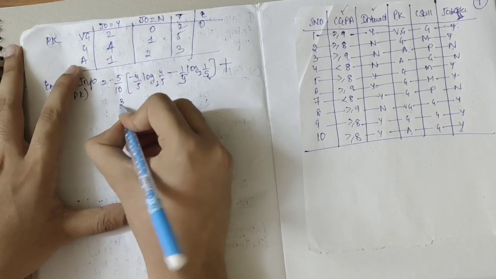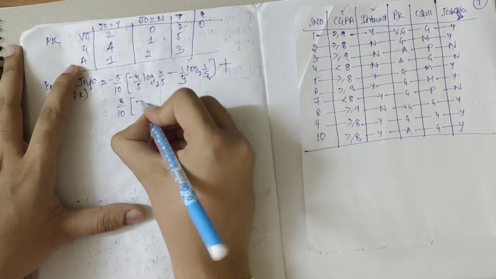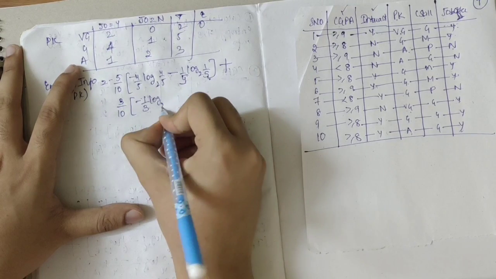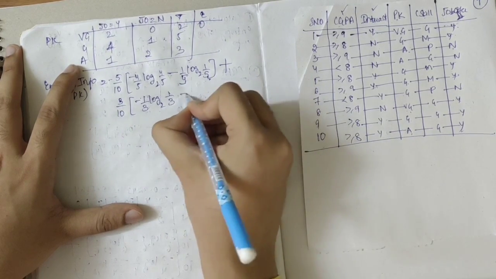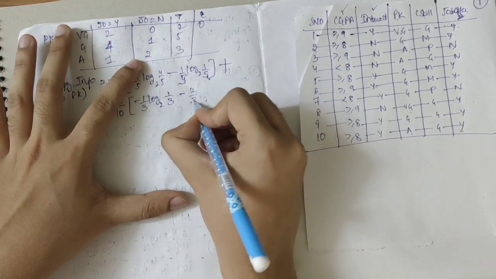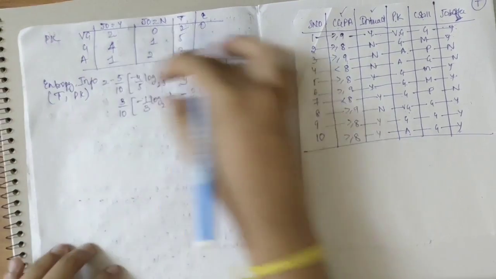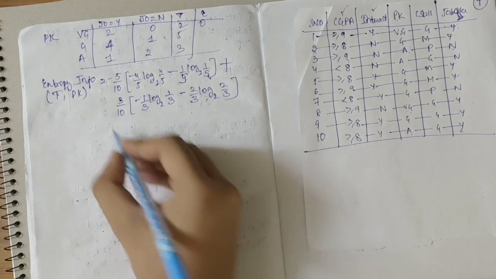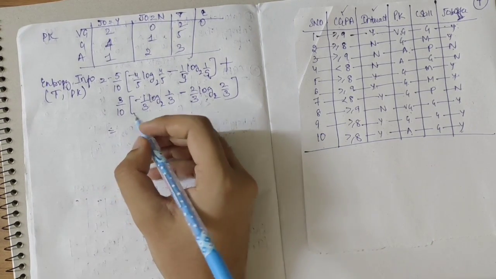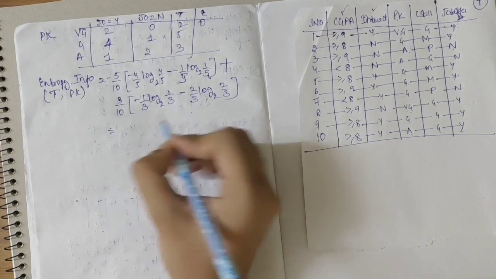I'll write for average here, 3 by 10, minus 1 by 3 log base 2 of 1 by 3, minus 2 by 3 log base 2 of 2 by 3. So solving this, I would get the answer.